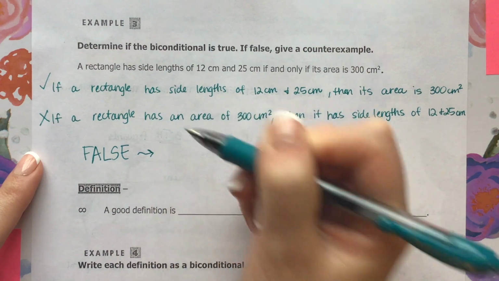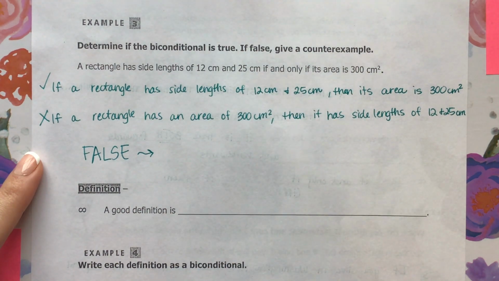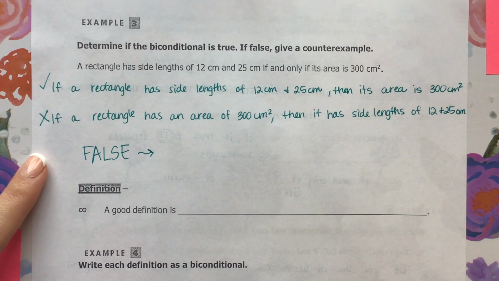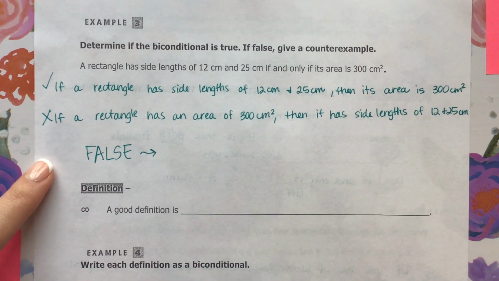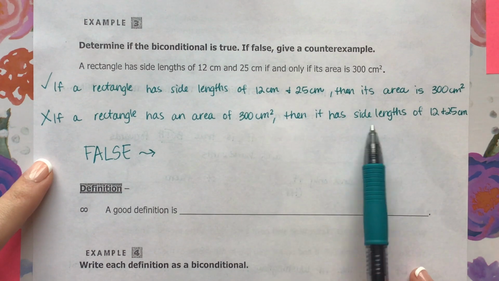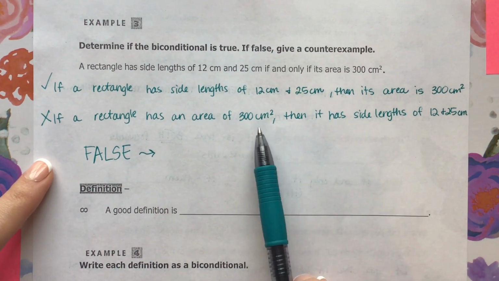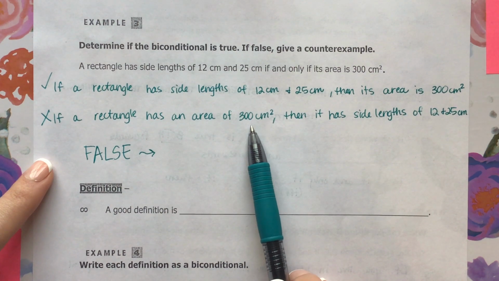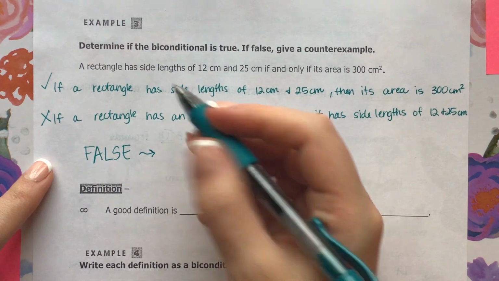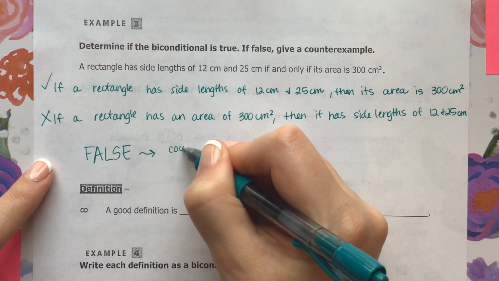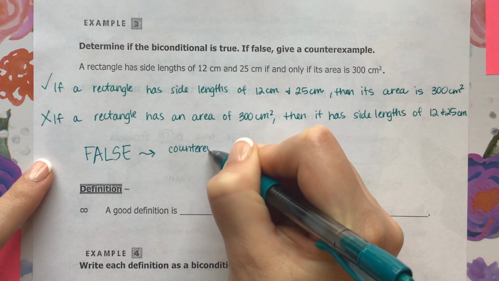But now we have to come up with a counterexample. A counterexample is going to disprove the biconditional, basically. So we need to ask ourselves, are there possible side lengths for a rectangle where it would still have an area of 300 centimeters squared? And yes, there are many options actually. So for our counterexample, we only need one.